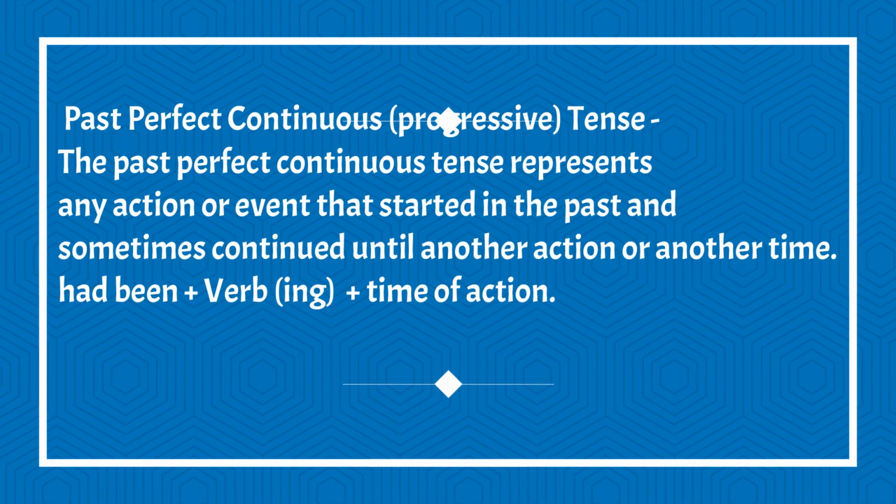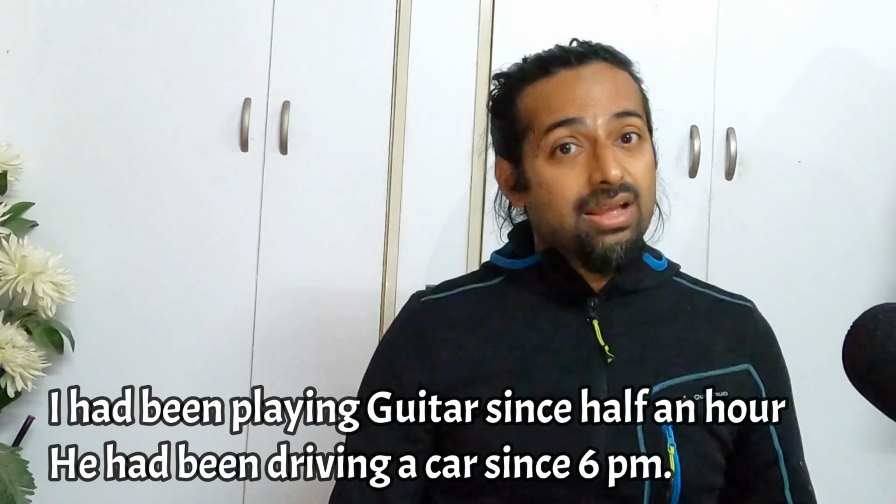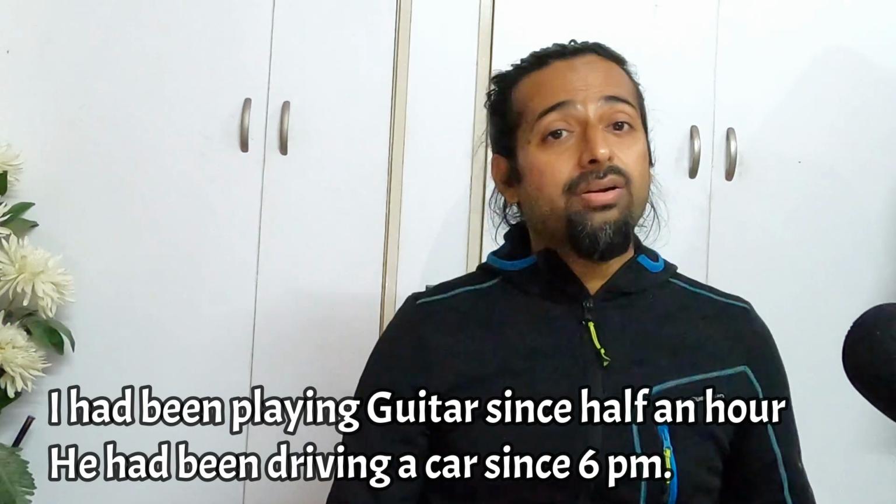Next, past perfect continuous tense. The past perfect continuous tense represents any action or event that started in the past and continued until another action or another time. Here, had been plus ing form of the verb plus the time of action is required. Example, I had been playing guitar since half an hour. Or, he had been driving a car since 6 p.m.